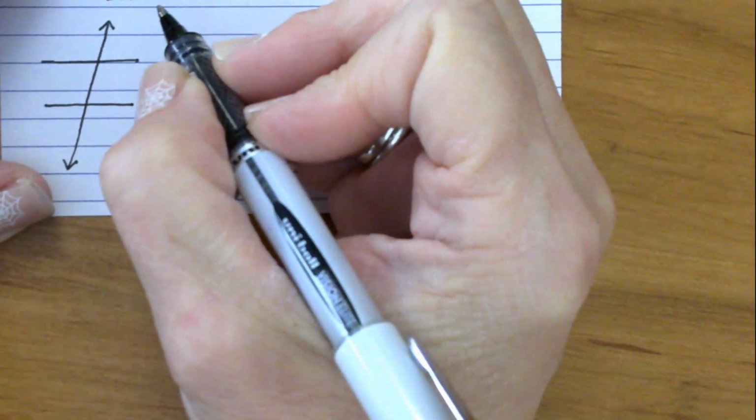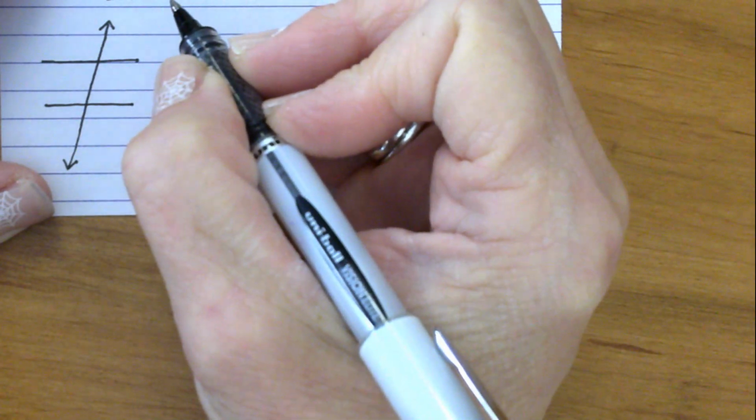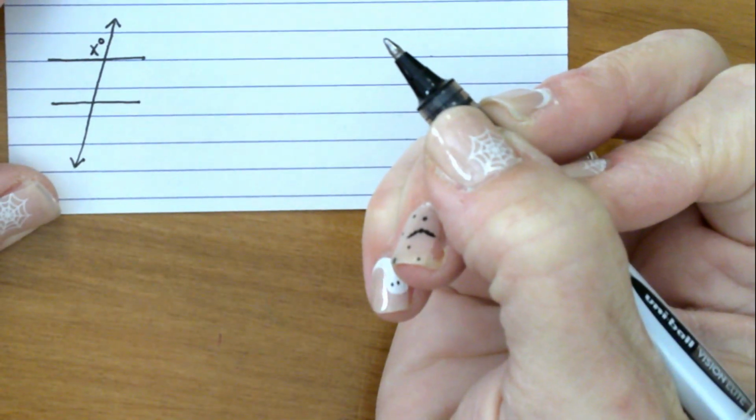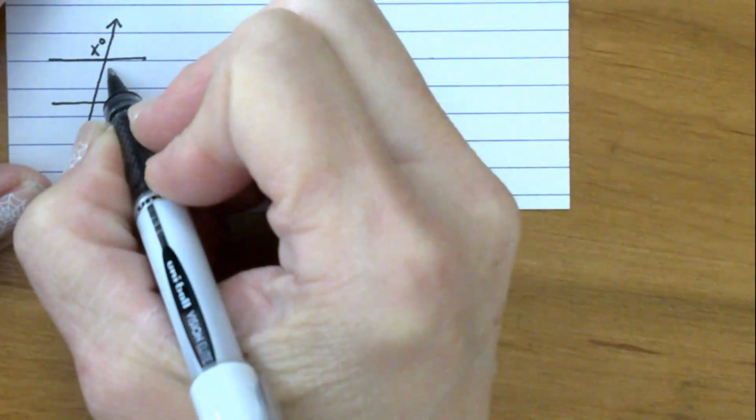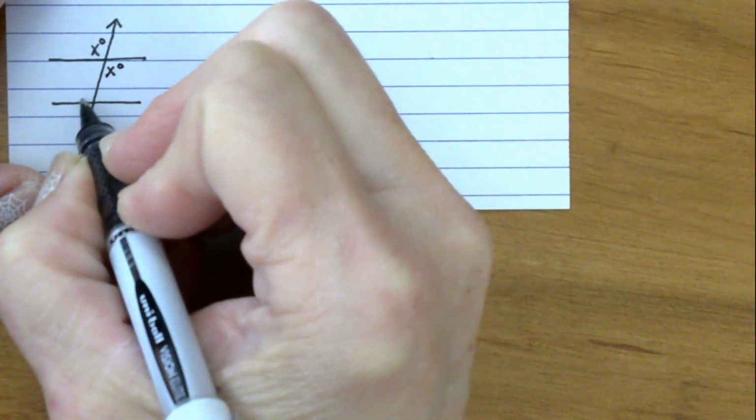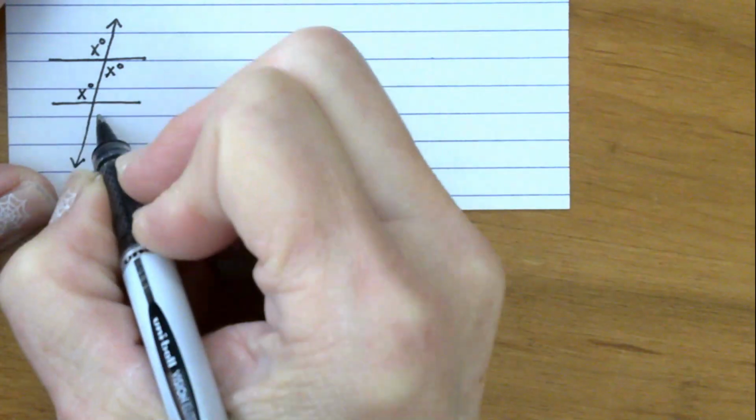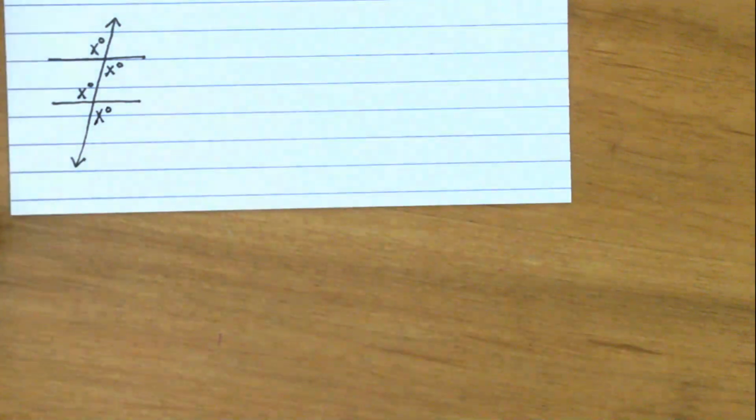Okay, so let's number some things. How about we do this? I'm going to put X right there, and then I'm going to go right here and right here and right here. The reason why I'm doing that is because they are all the same number.